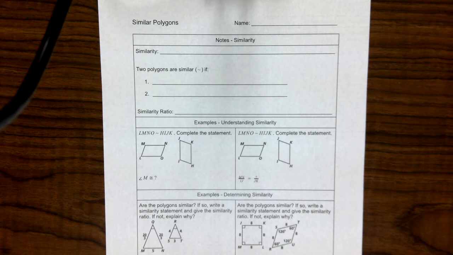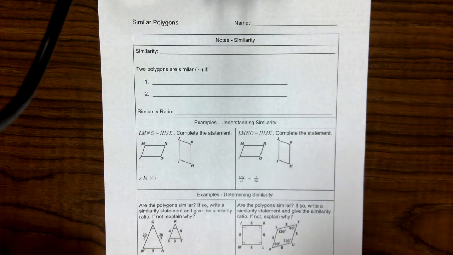Alrighty, guys, we're going to continue on with our unit in similarity, and today we're going to talk about similar polygons. So the big idea for today is we learn what similarity is, what are the qualifications to check for similarity, and a similarity ratio, and also how to write a similarity statement. Okay, so let's start with our notes.